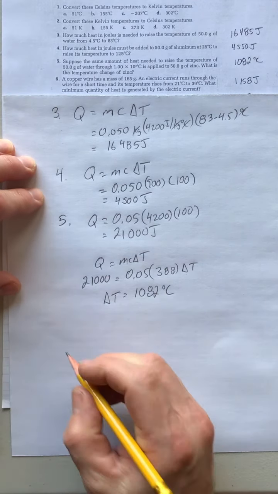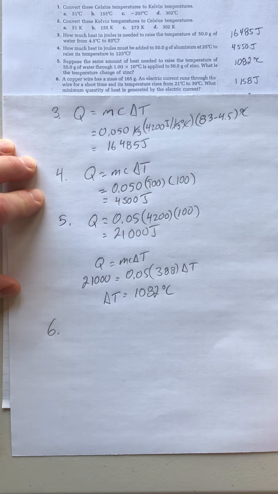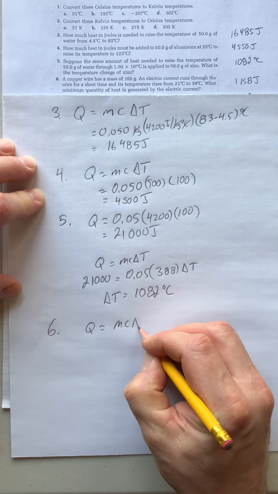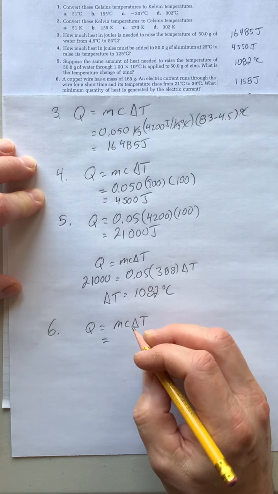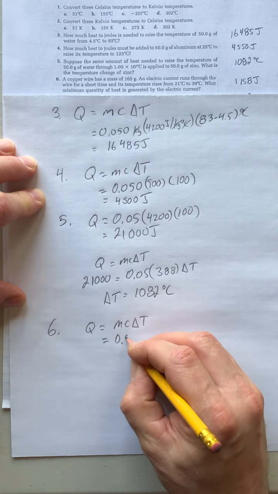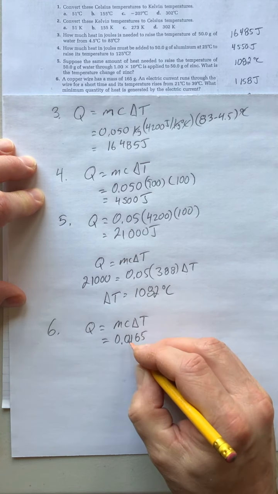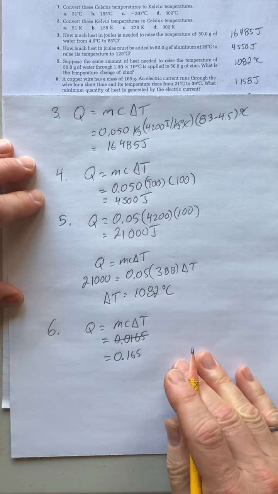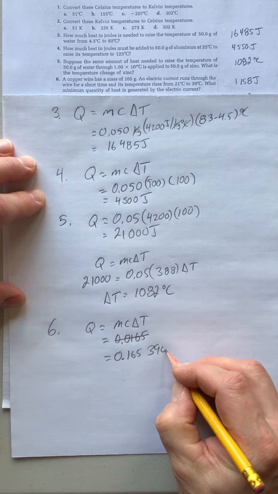6 says copper wire has a mass of 165 grams. Electric current runs through it for a short time. The temperature goes from 21 to 39. What's the quantity of heat? That's why it's called Q. The mass of copper is 165. And the C for copper is 390.